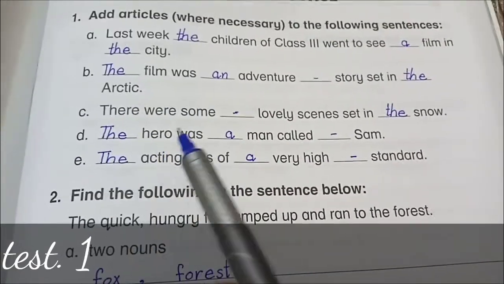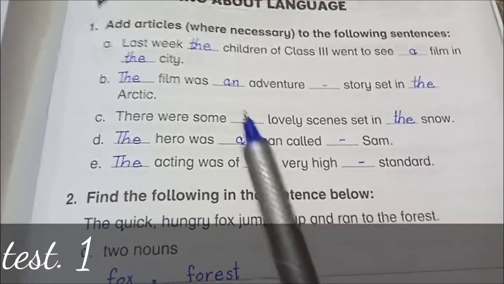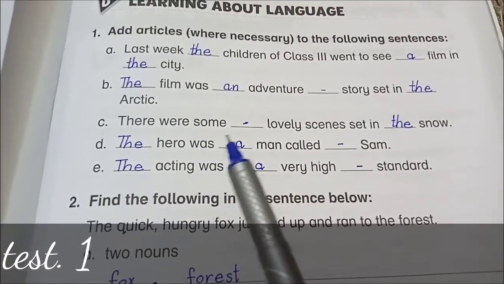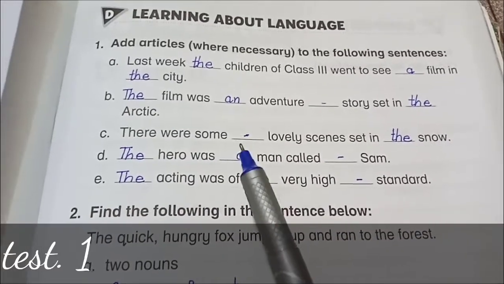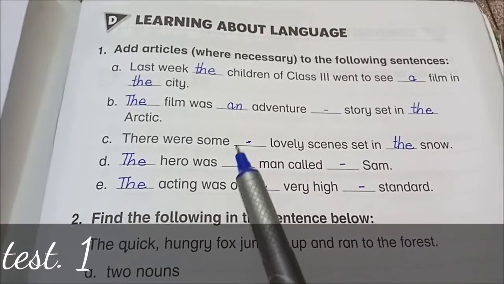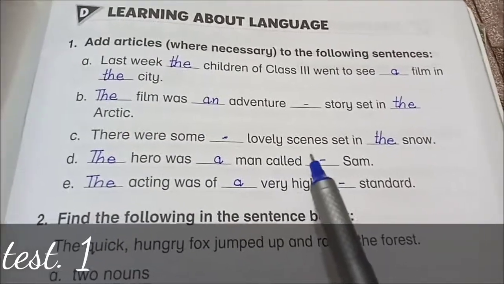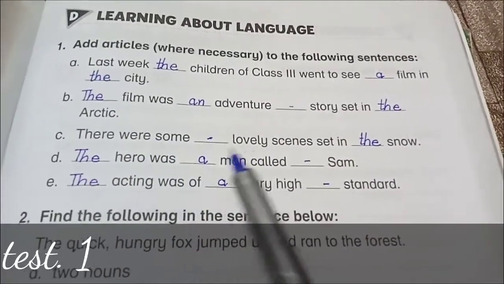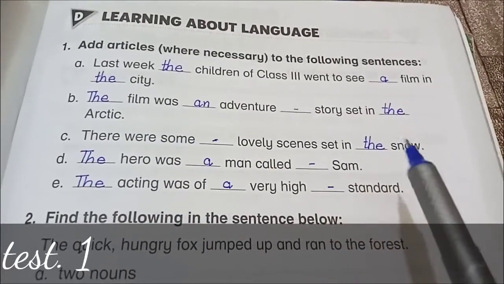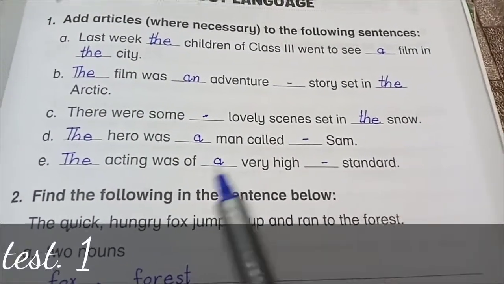Now look at C. There was some dash scenes set in dash snow. There was some dash lovely scenes. We will put a dash here because no article is needed here. There were some lovely scenes set in dash snow. As you know, Arctic is a region where snow falls all the time. So we will write down the article here.